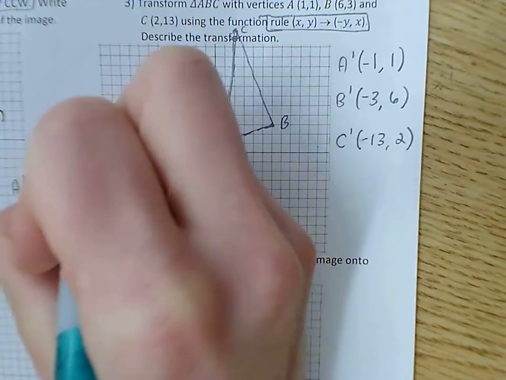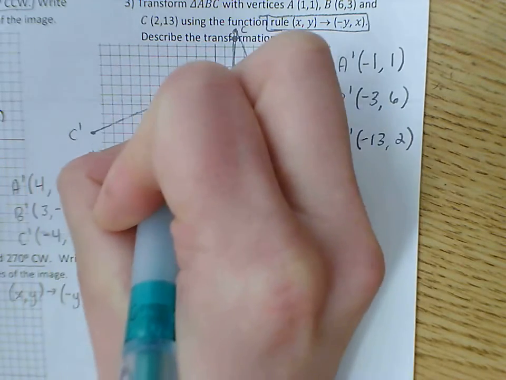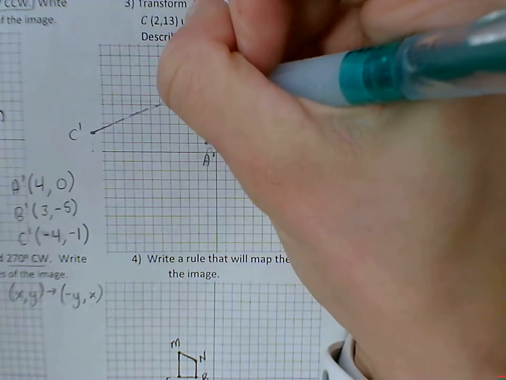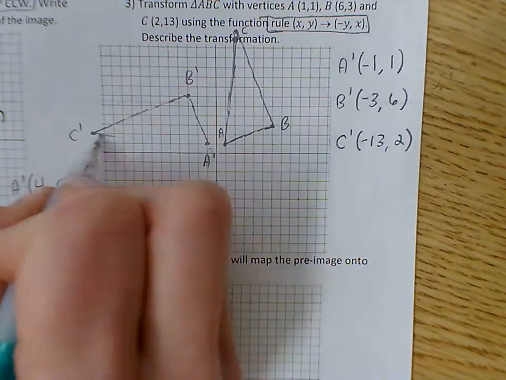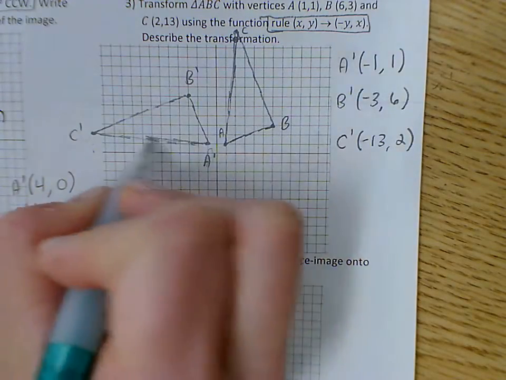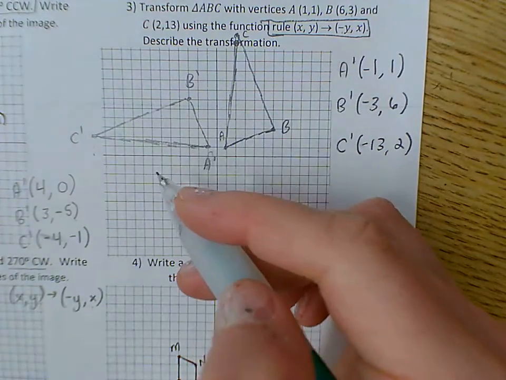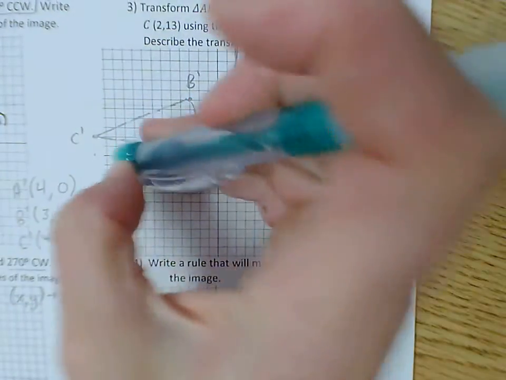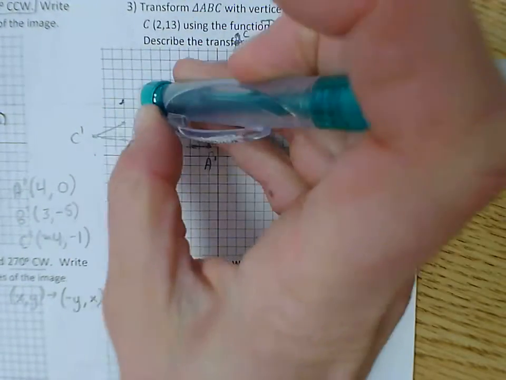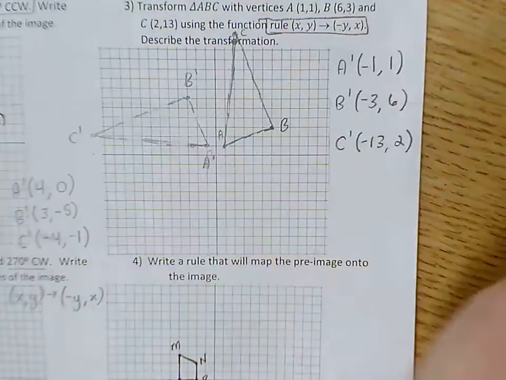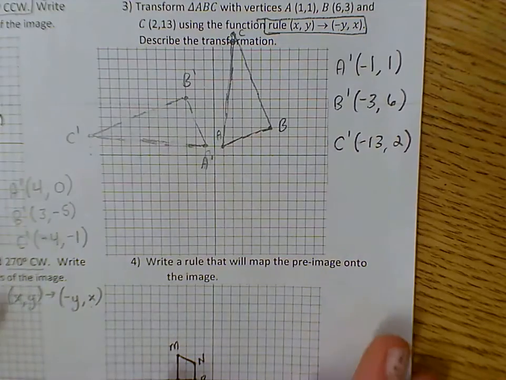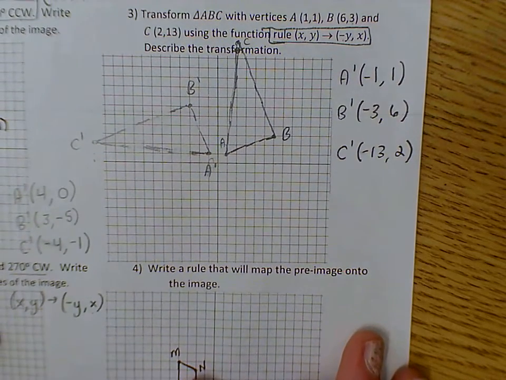So I'm going to kind of rotate my paper and see when this original figure ends up looking in that spot, okay? And you're going to notice there's actually 2 different answers that will work here, okay? And actually there's more than that, but I'm going to just go with whichever one you tell me.